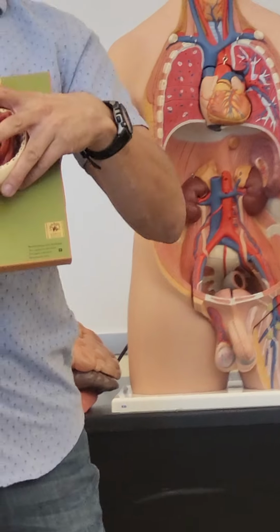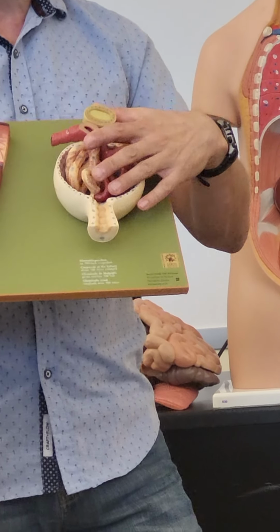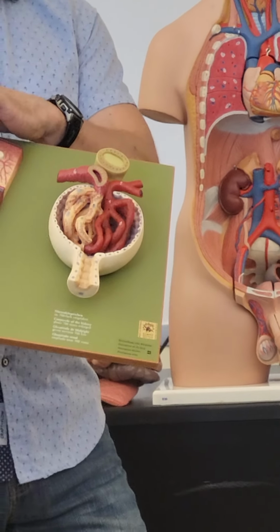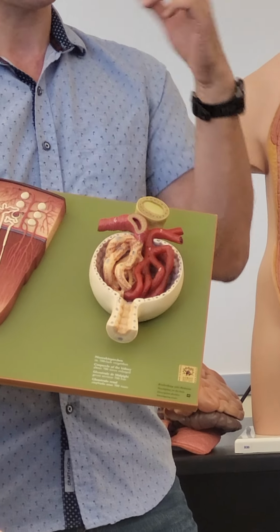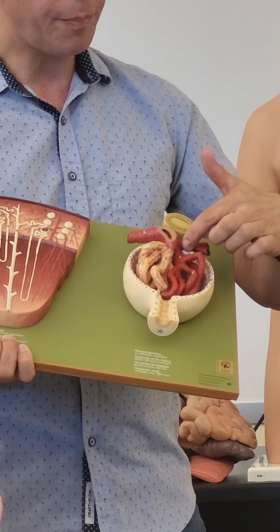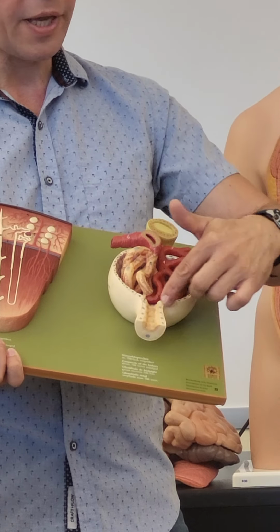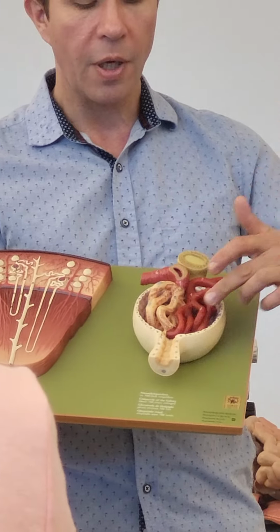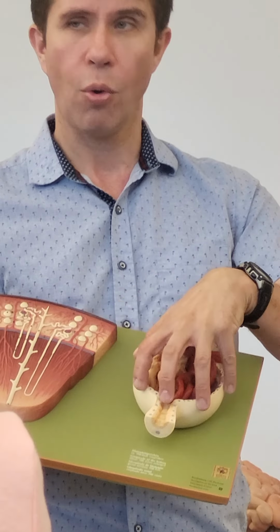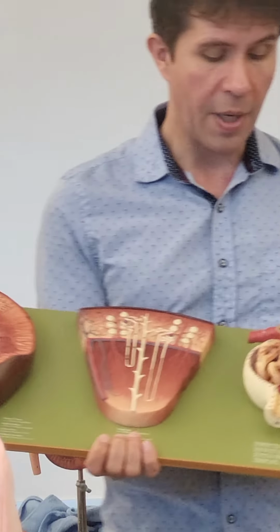Now, this is an even more zoomed in version. That's a microscopic structure. It's this circular structure called the renal corpuscle. So each nephron has one. And the renal corpuscle consists of the capsule made of simple squamous epithelium. And this is called Bowman's capsule, or just the nephron capsule.